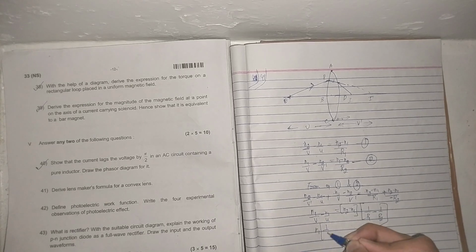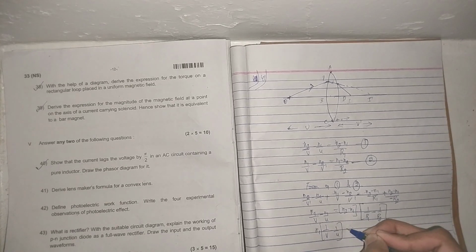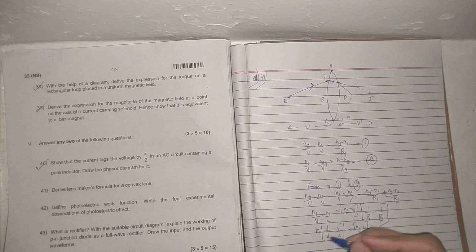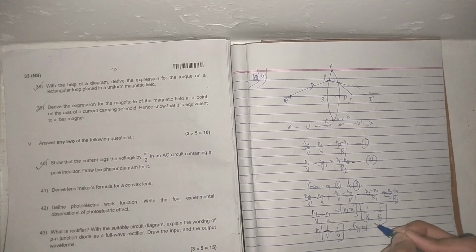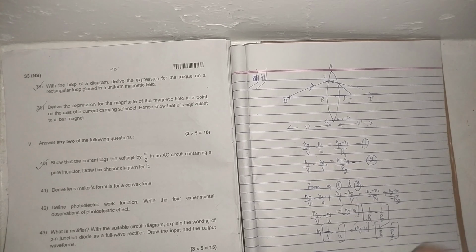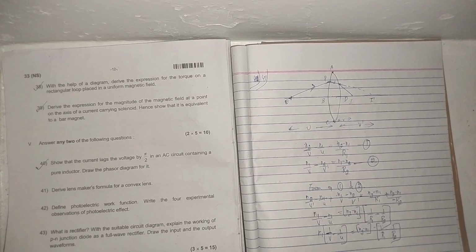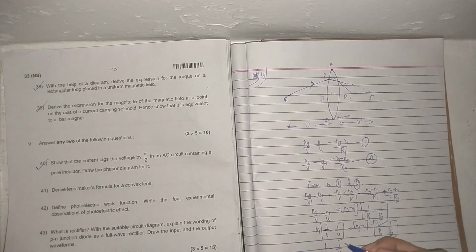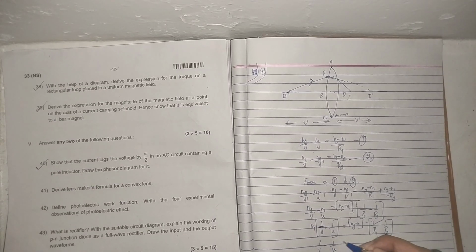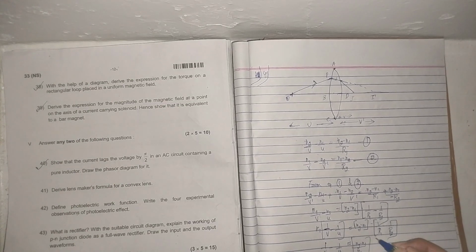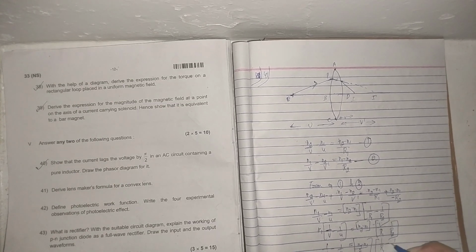So N1(1/V − 1/U) = (N2 − N1)(1/R1 − 1/R2). We are taking N1 out because it is common, and keeping 1/R1 − 1/R2 the same. Now after taking N1 out, 1/V − 1/U = (N2 − N1)/N1 × (1/R1 − 1/R2).